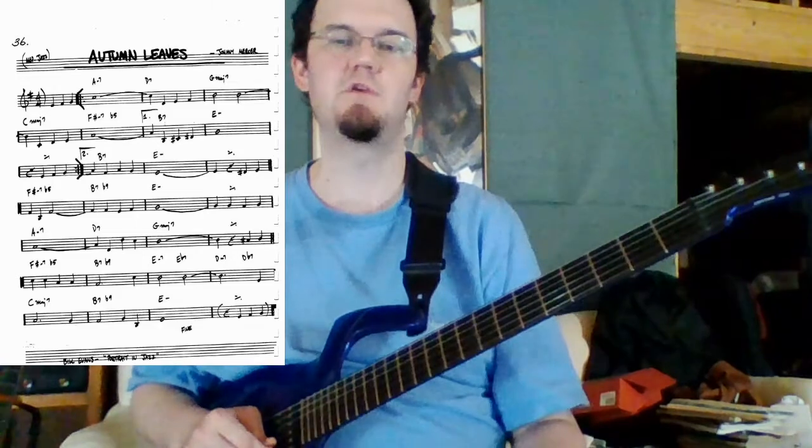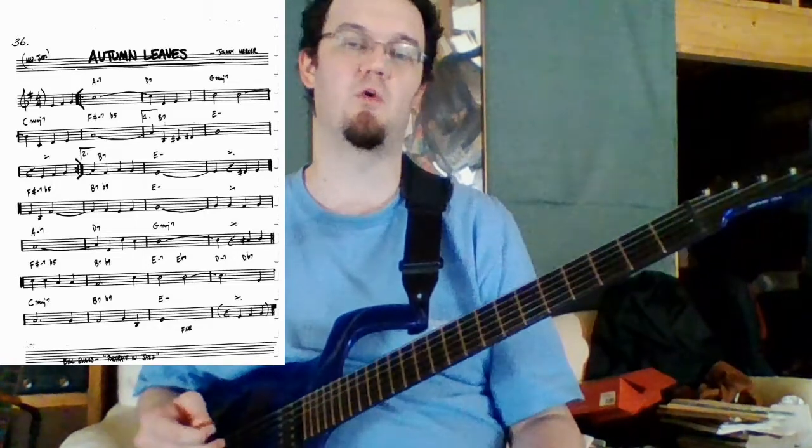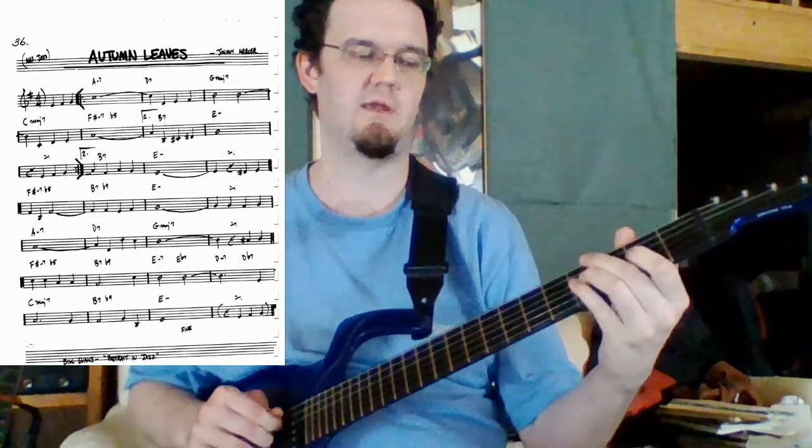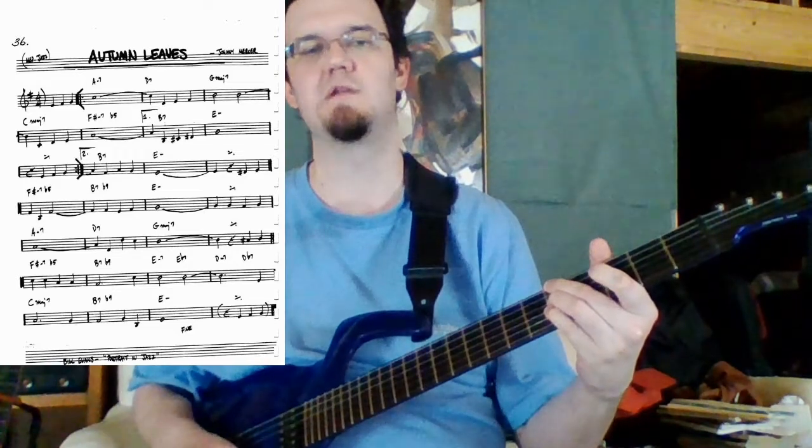Then if you wanted to, you could play the head again. You could repeat the whole thing. It would depend on the ensemble you're playing with or how you want to arrange it.